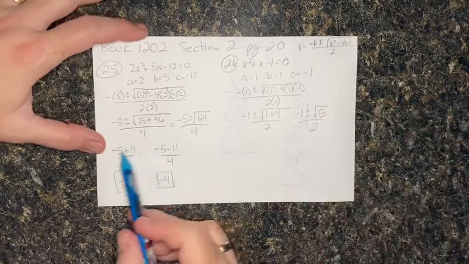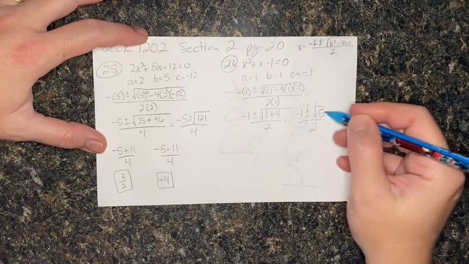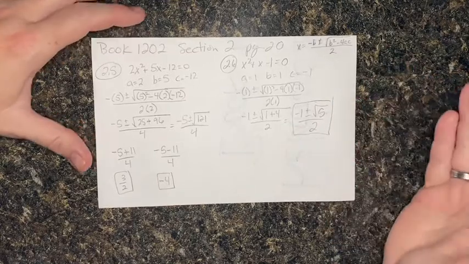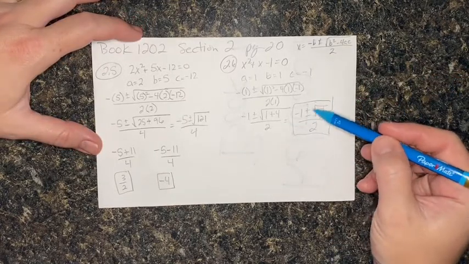Now, you could break it apart like we did here, but since we're not going to find a decimal for this square root of 5, this answer is sufficient on its own. It represents that we have two roots with this plus or minus.